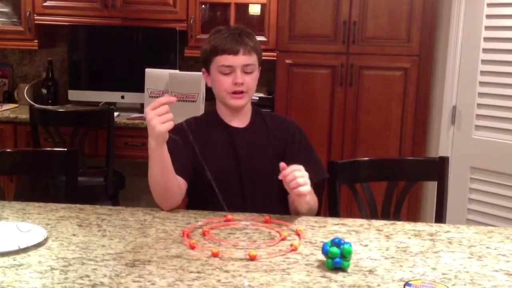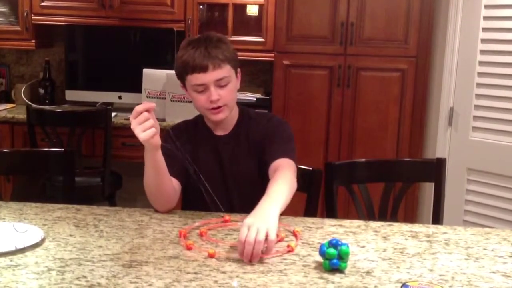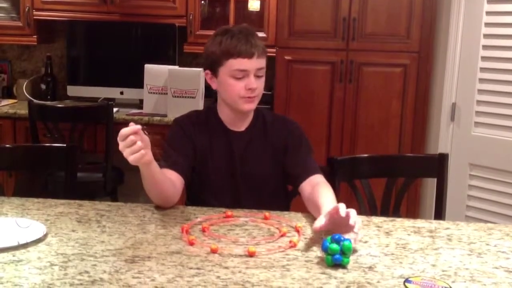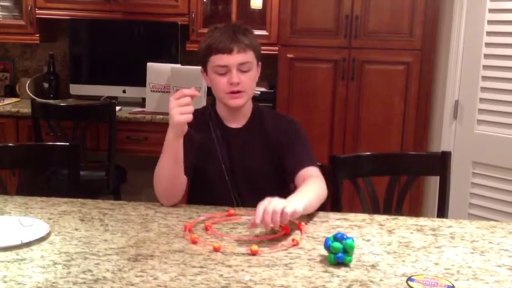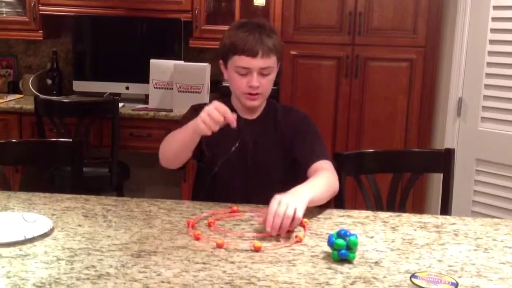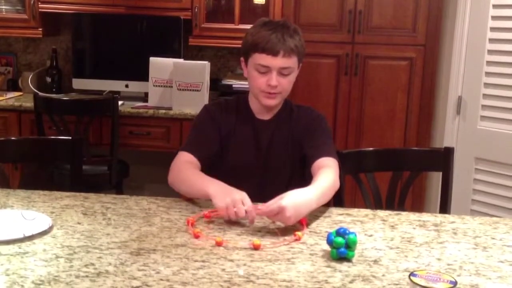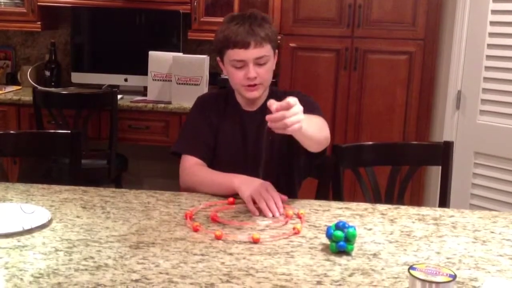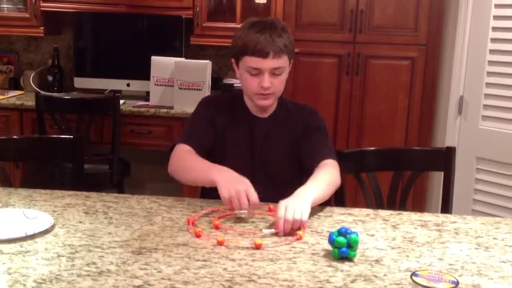Okay, so we're going to take this fishing line. I've already knotted it up right here, and we're going to attach the 2 rings together before we attach it to the nucleus. So we're going to take it through here, wrap it around through here multiple times, and then tie it after we wrap it around.